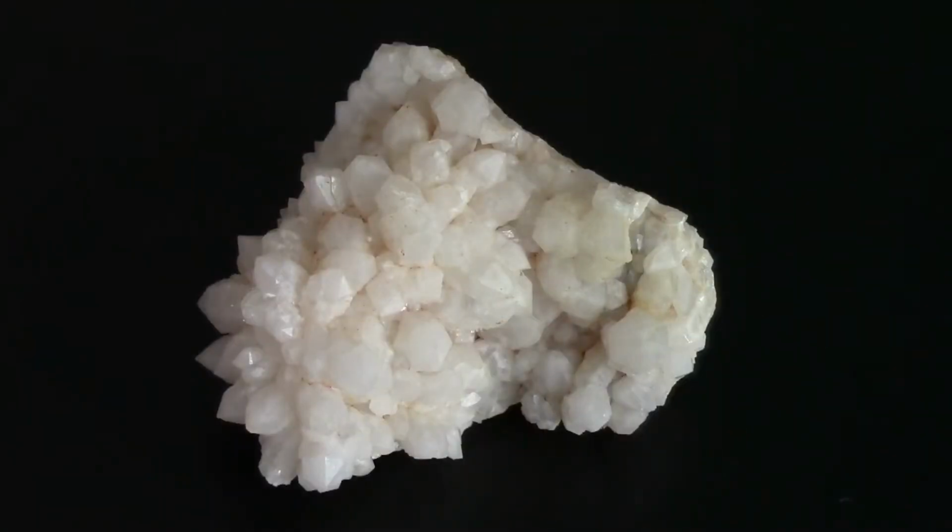Another more common type of rock quartz is called milky quartz. Here's a really nice piece that I dug up a while back. This variety is also pure silicon dioxide, but it's filled with tiny little pockets of gas or liquid, which makes it white instead of clear.